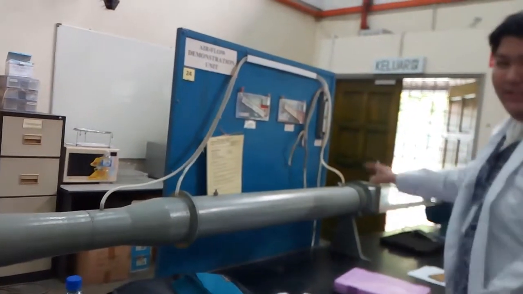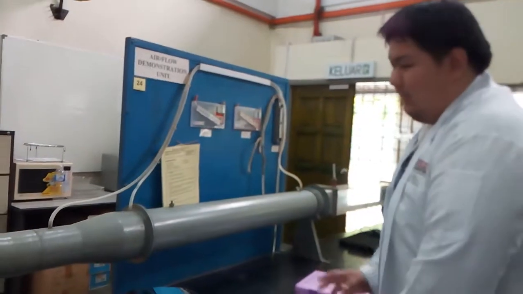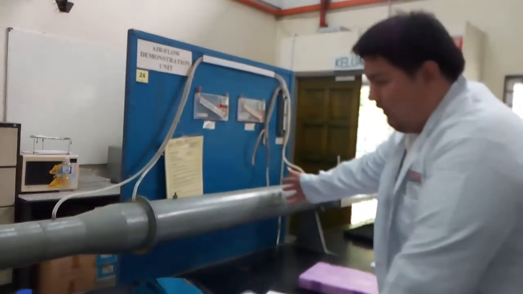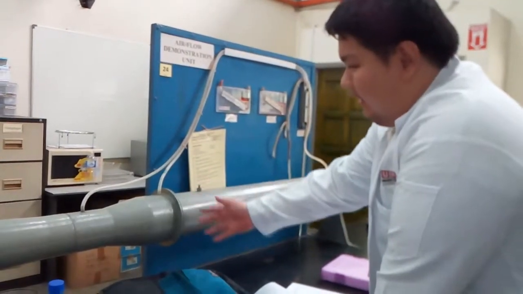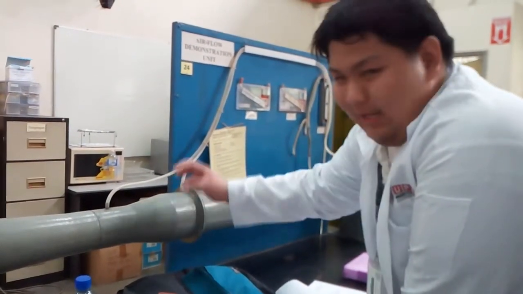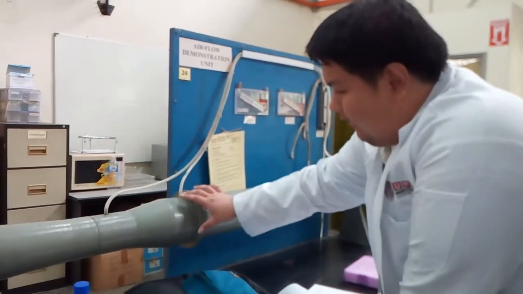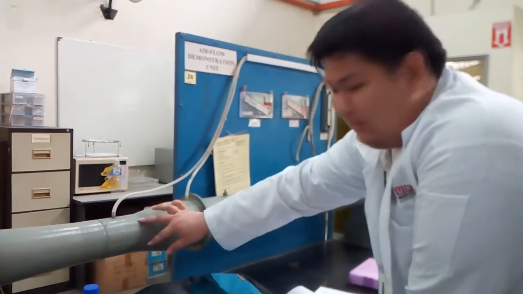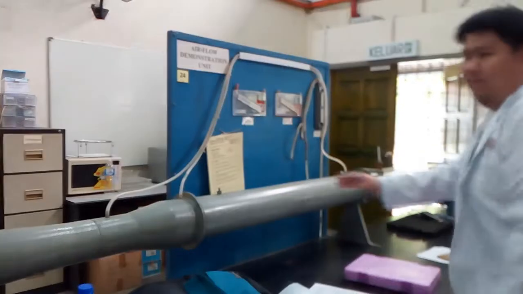Now the fan is running, and there is airflow in this duct, and then the airflow will change the pressure when the duct decreases in size. Then the pressure drop will be shown in this meter.